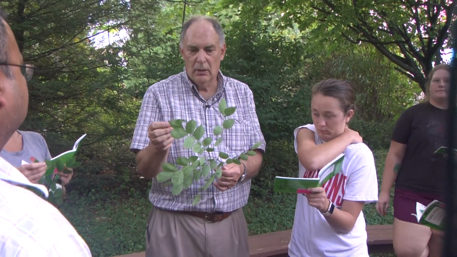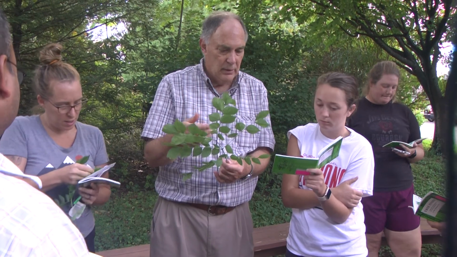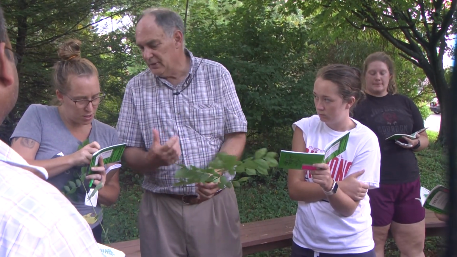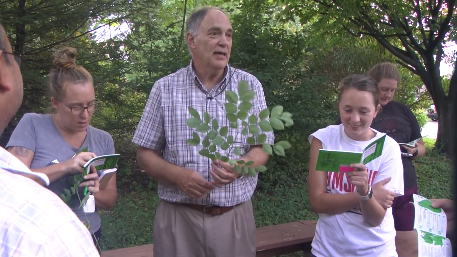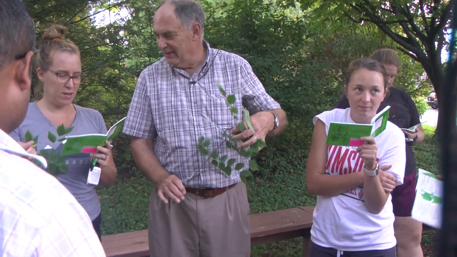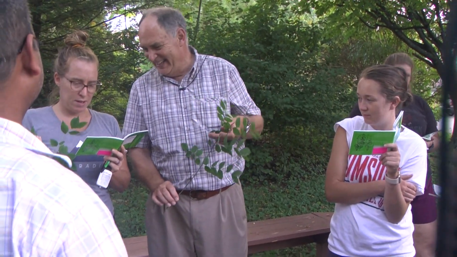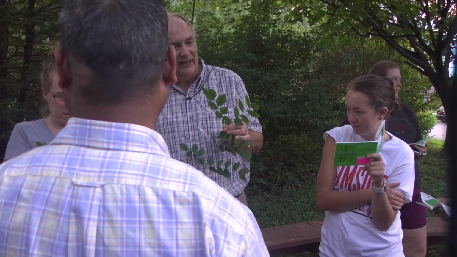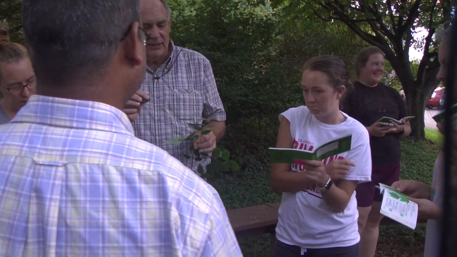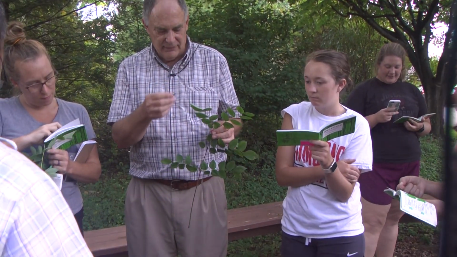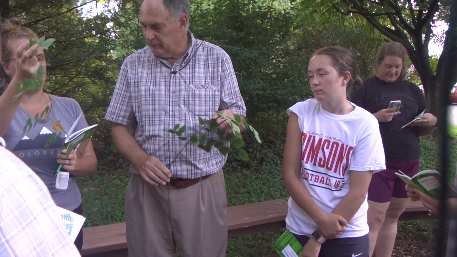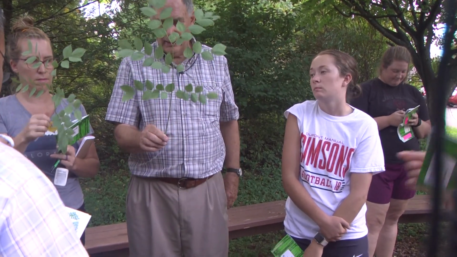Which that is not. Actually, it says it's 2. There, see, she's using that wonderful ruler. Nerd alert. Unless you found a freak, 2 inches long is pretty big. Yeah. So this is the leaflet. That's the leaflet. This is the leaflet. And then the whole thing's a leaf. Correct. You got it. The whole thing is a leaf.